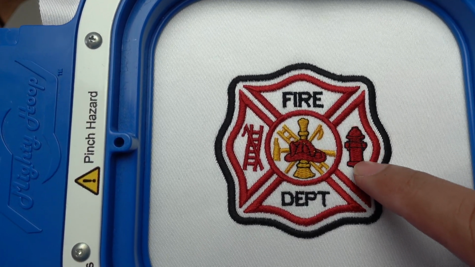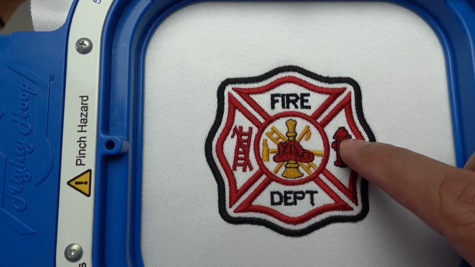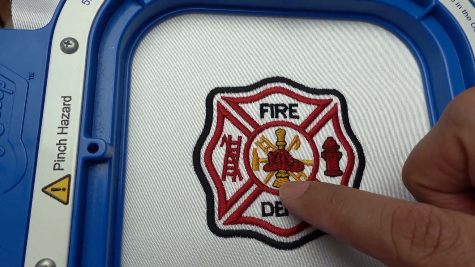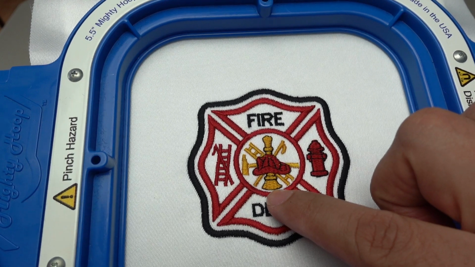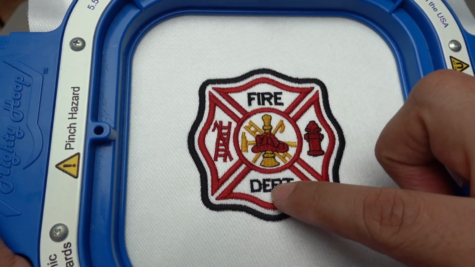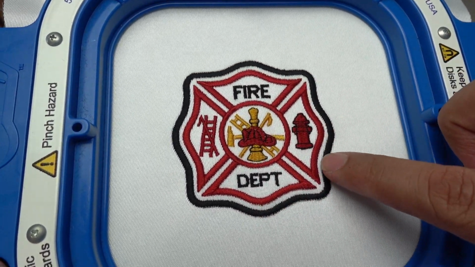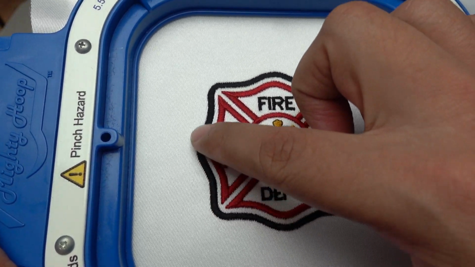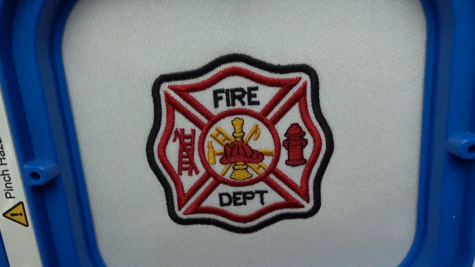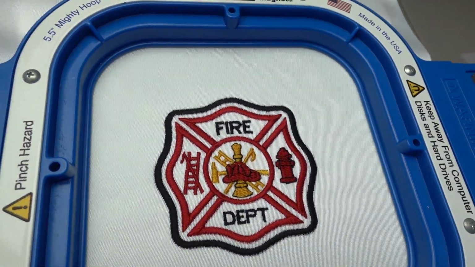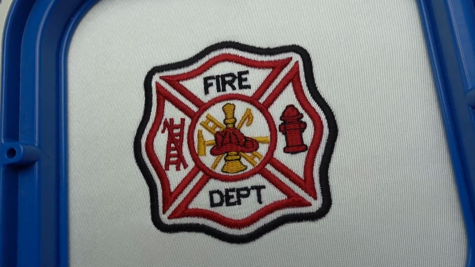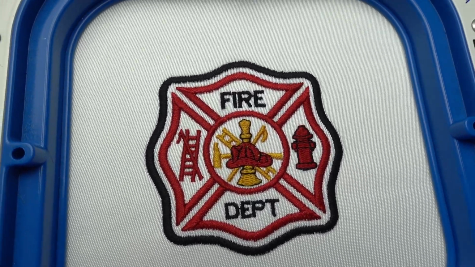Checking out my black lines. Here my sand stitches look nice and clean. Here my run stitches, on the horn, looking clean. Text, looking sharp. And then my outer border, see, evenly gapped right here. Everything's consistent. So everything looks good. Let me know what you think. I think it looks good to go.